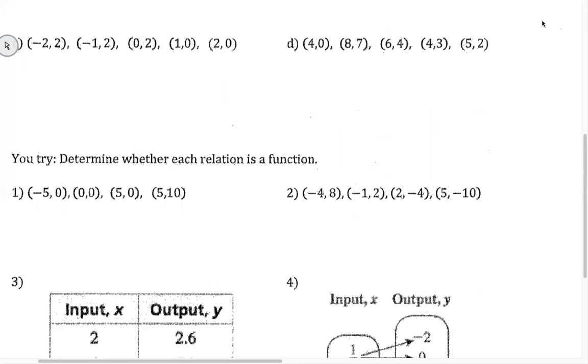Jack, what would you say for this one right here? Function or not a function? Function. Nate, what would you say for the next one? Not a function. Why? Yeah, this and this.